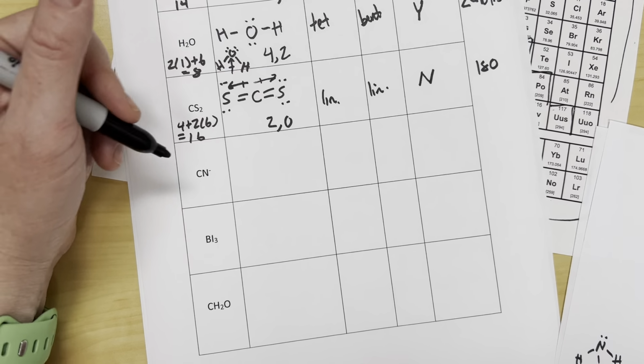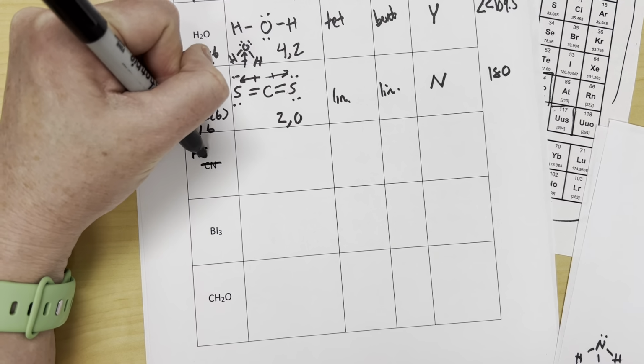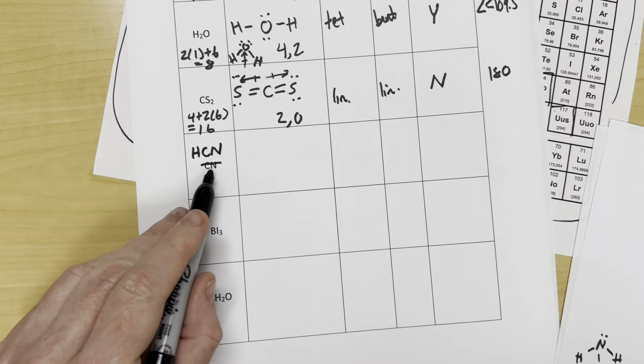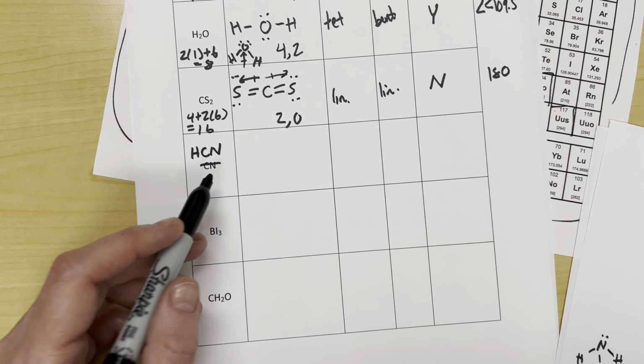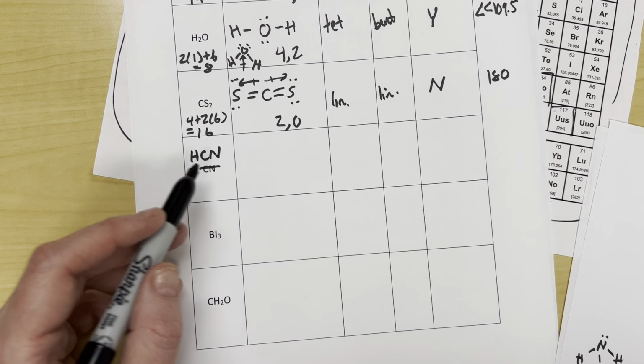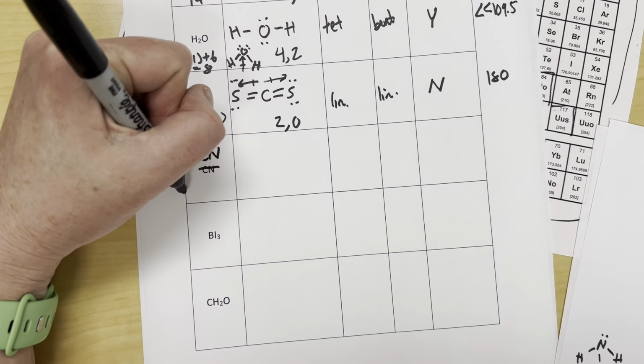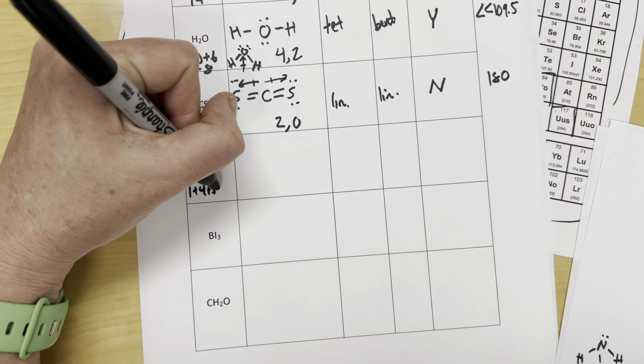All right, in class, I believe I had you change this to HCN. That's because anytime you have just two atoms, it's always going to be linear. So if you do CN negative, it's going to be linear no matter what. But HCN makes it a little more fun. HCN, we have 1 plus 4 plus 5 for a total of 10.